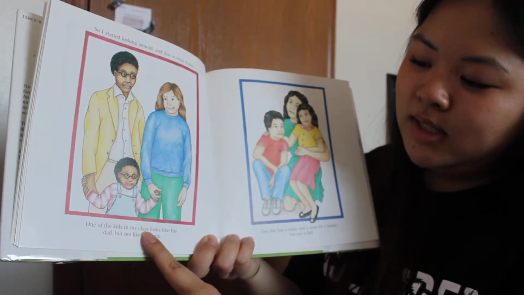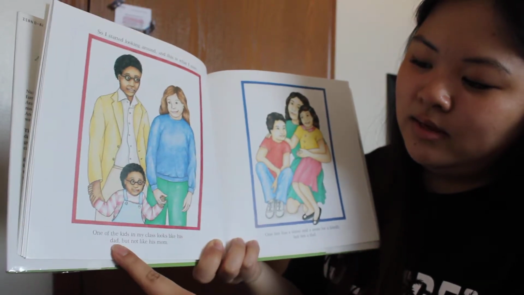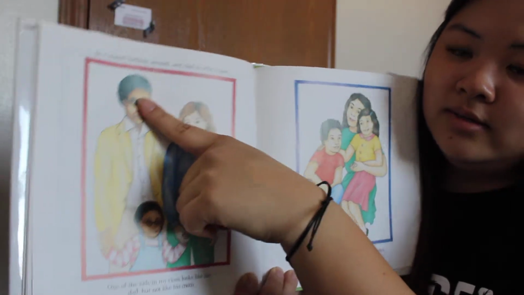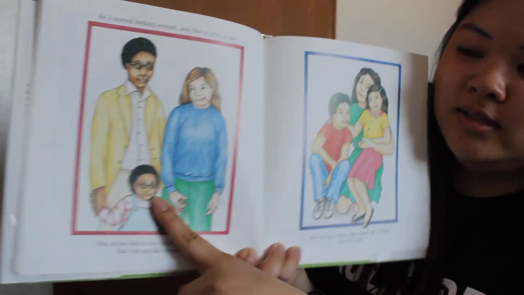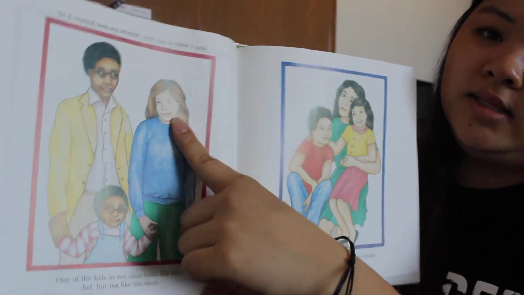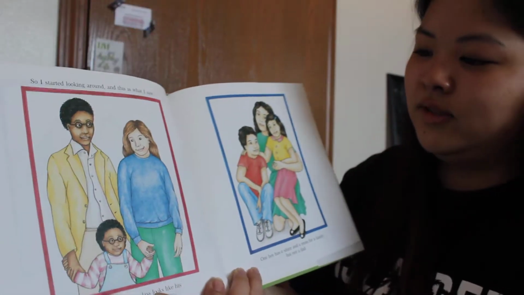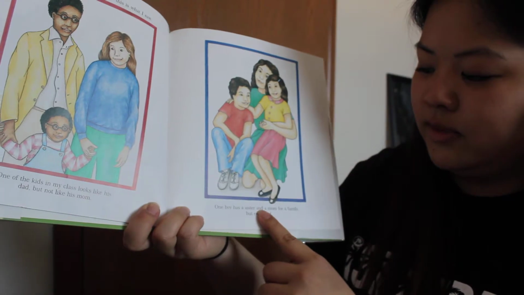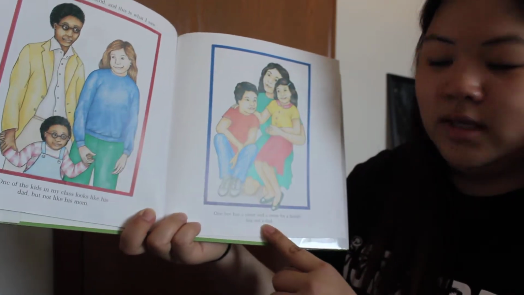One of the kids in my class looks like his dad, but not like his mom. Can you see that? His dad has dark hair and dark skin. He has dark hair and dark skin. The mom has light skin and light hair. So he does look like his dad. One boy has a sister and a mom for a family, but not a dad.